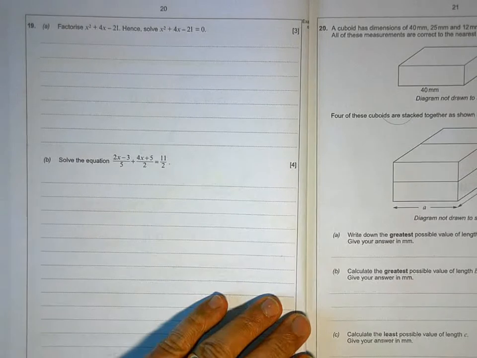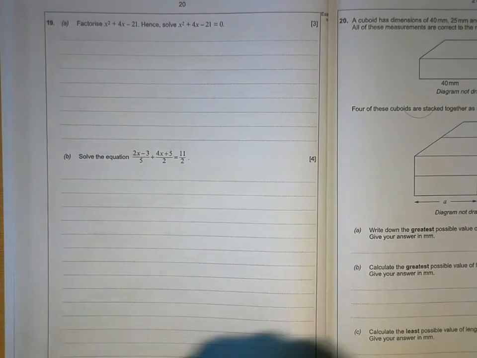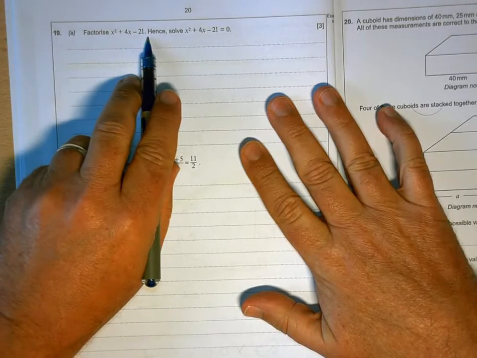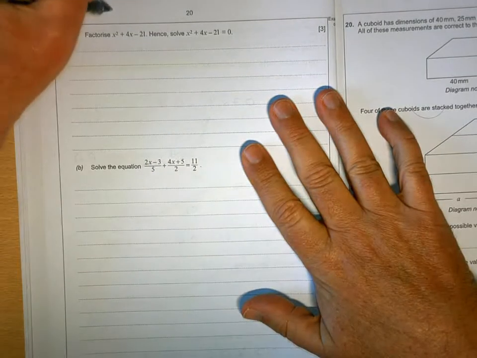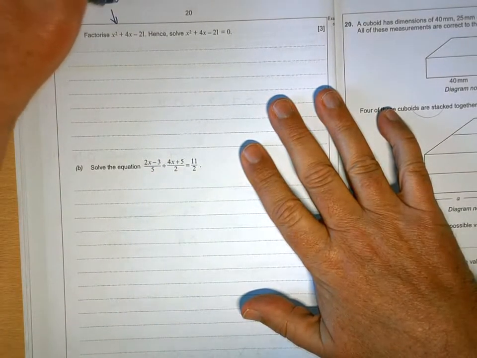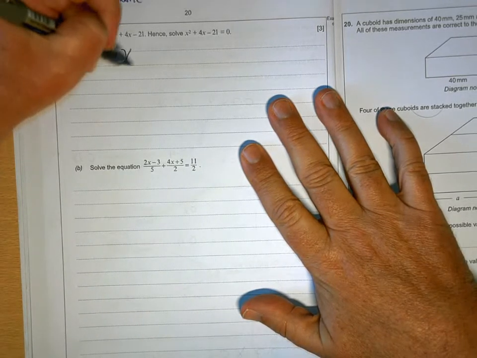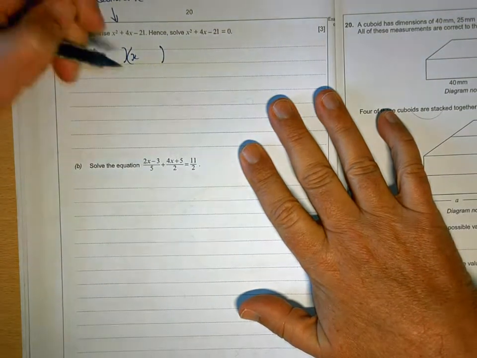Question 19. Factorize, so we've got an x squared, x and a number. So you need to be able to recognize that that is a quadratic, and that immediately means we're going to put down the double brackets with the x's in.